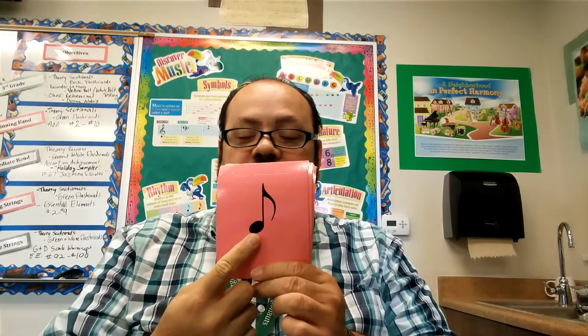First card we have here is called 2 eighth notes. Each eighth note is worth half a beat each. So when you see this card, you say 2 eighth notes, half beat each. Our next card is single eighth note, half a beat. Our next note is an eighth rest, which is a half a beat of silence.